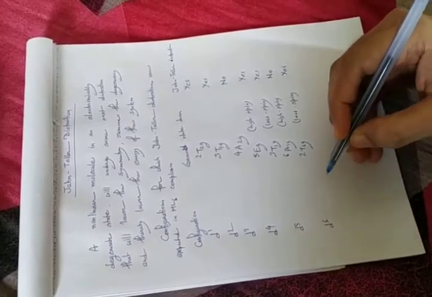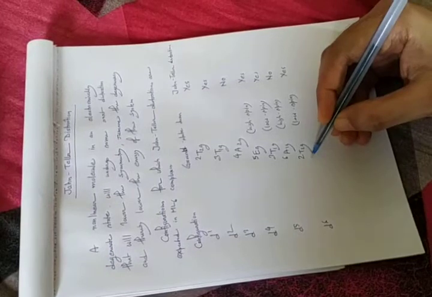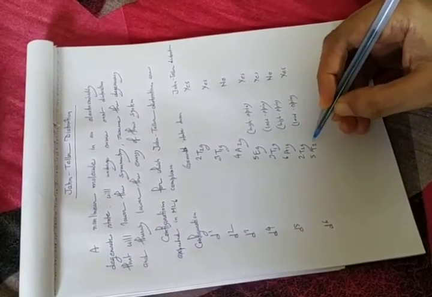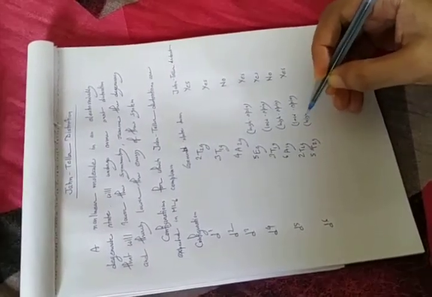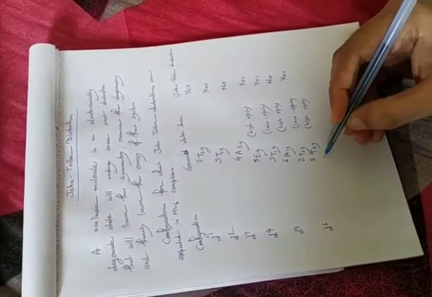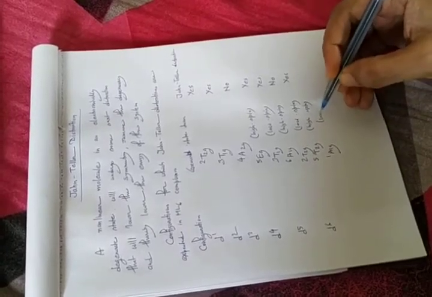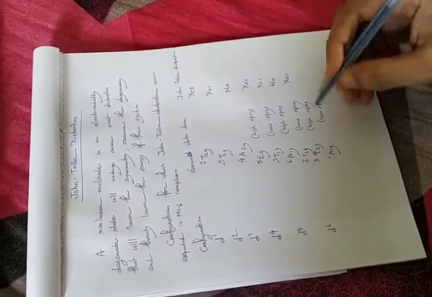For d6 also there are two types of configuration, high spin and low spin. 1A1g for low spin and 5T2g for high spin.